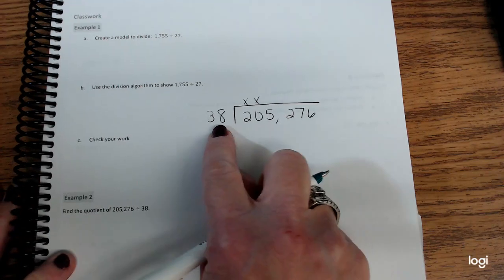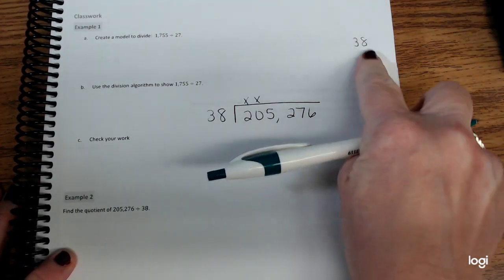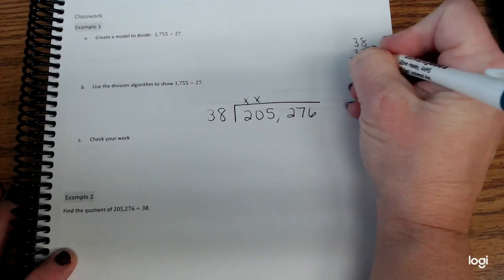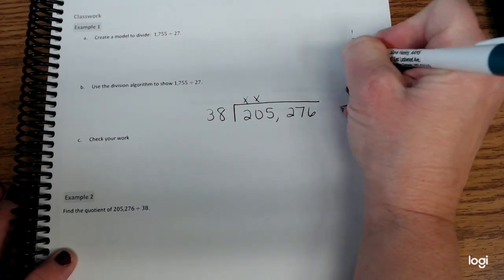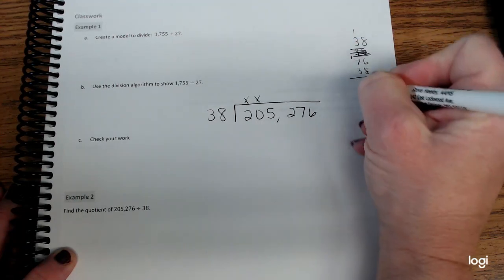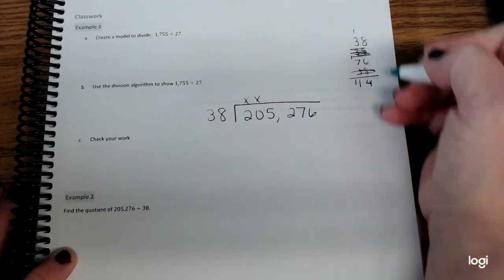Remember yesterday, we can either take 38, and you can start counting on the side by 38s. 38 two times, so I'm going to add them together, is 76. I could add another 38 again, and I have here 114. And you can keep adding 38.